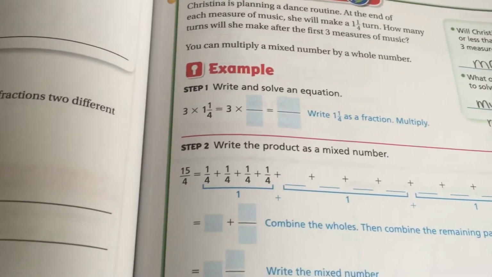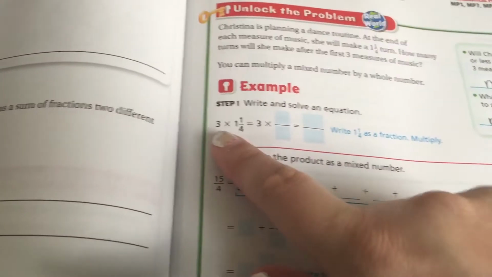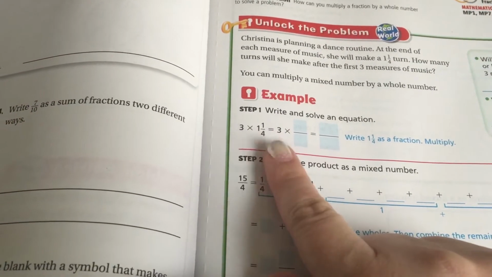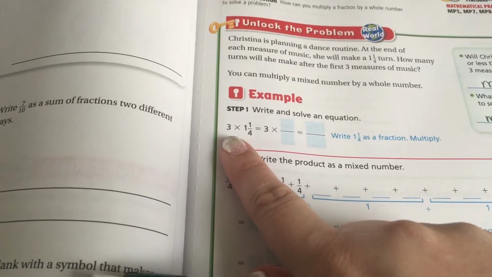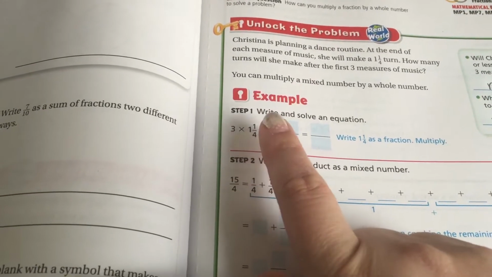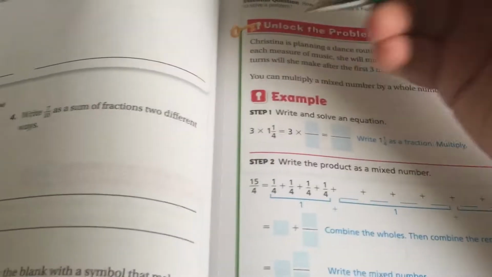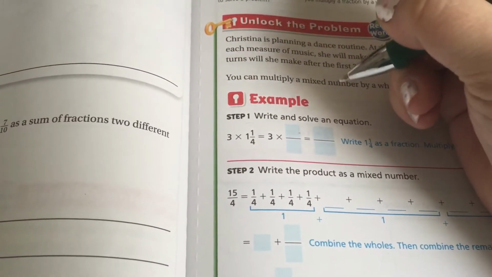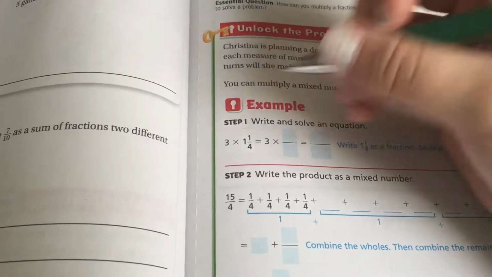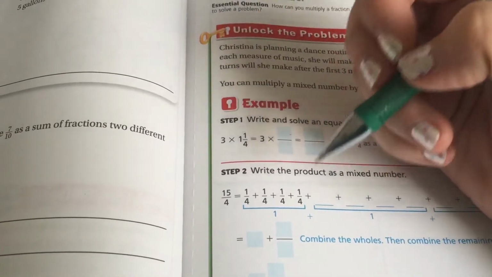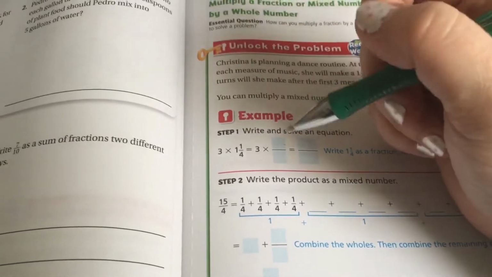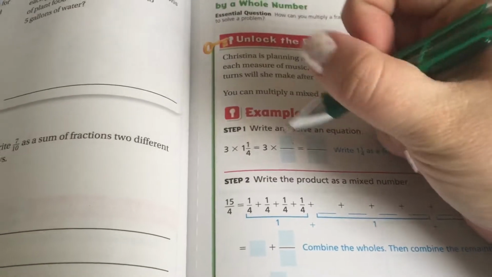All right, so it says write and solve an equation. So I've got 3 times 1 1/4 because she makes 1 1/4 turns in each of the 3 measures. So that's where the 3 is. This gets turned into an improper fraction. That was my video yesterday because like I said, there's a lot of going back and forth between mixed numbers and improper fractions in this section. That's why I did the review video yesterday. So if you didn't watch that one, go back and check it out.